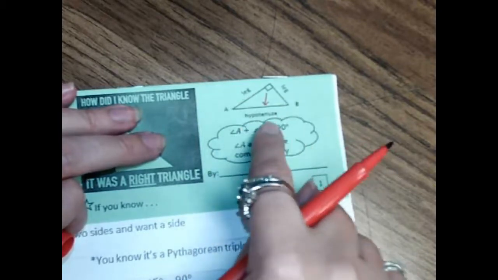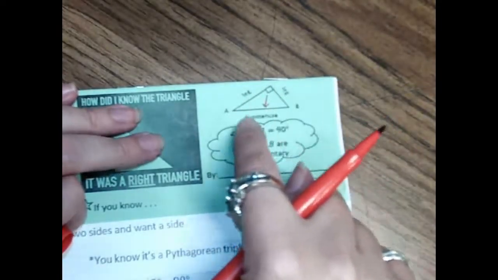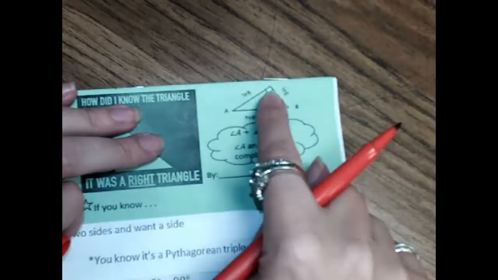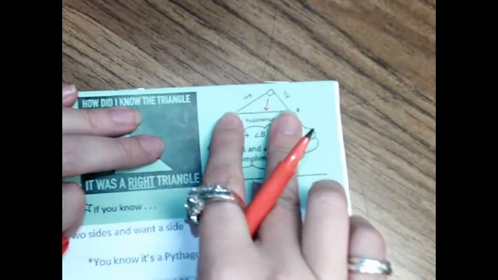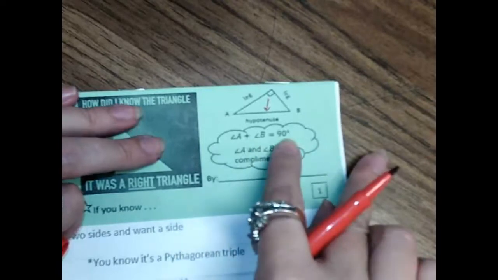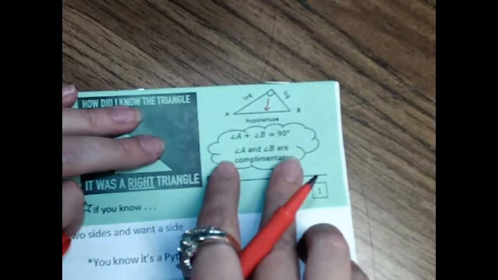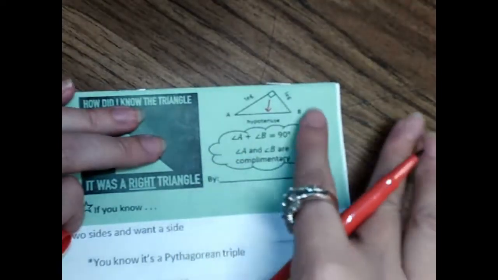That's the hypotenuse. Now remember, the angles in a triangle add up to 180, and if that's 90, that means these two have to add up to 90. That's why we put the little note here. And two angles that add up to 90 are called complementary. So this is all stuff we've talked about. It's just a little reminder of that stuff.